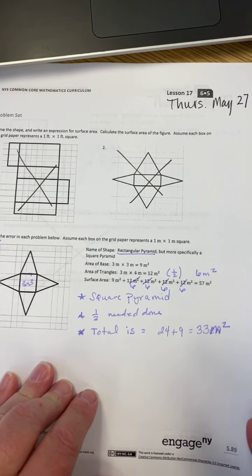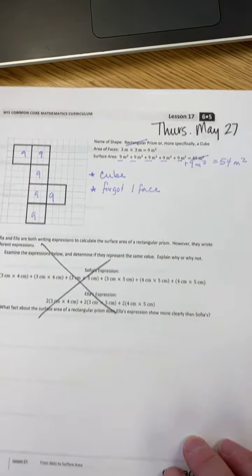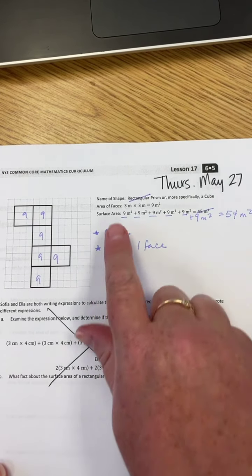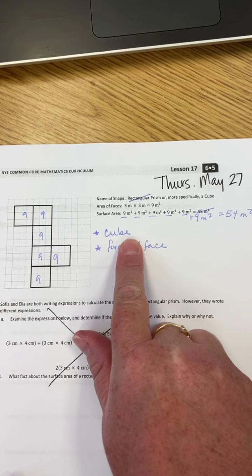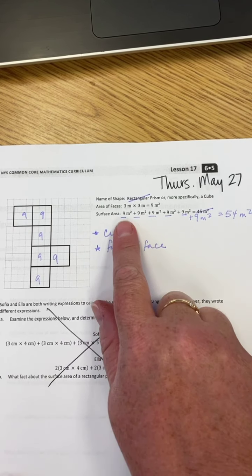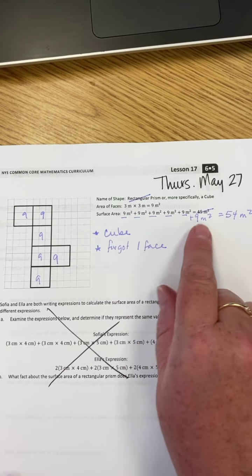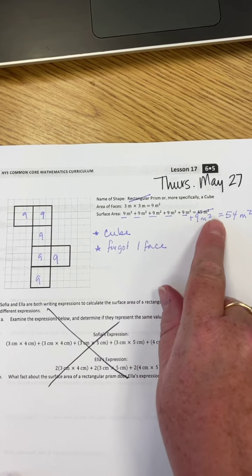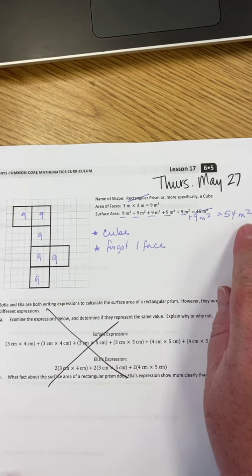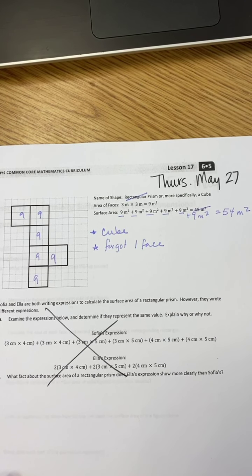And then on number 4, it's similar to that answer, but this is not a rectangular prism. These are all the same, so it's a cube. And so down here they had that correct, but they actually forgot a face. We should have 6 of them. So 1, 2, 3, 4, 5, add another 9, 6. And so it would be 54 meters squared.